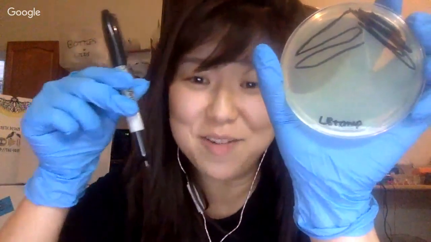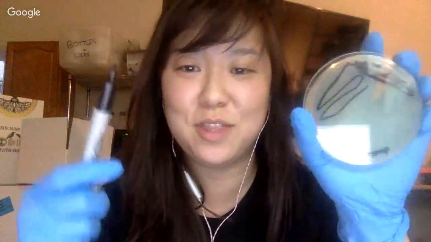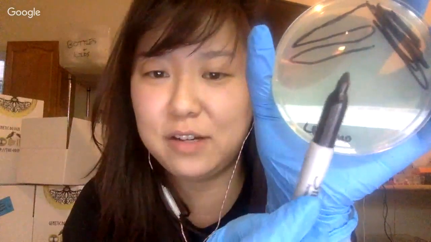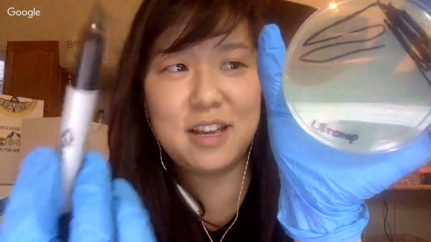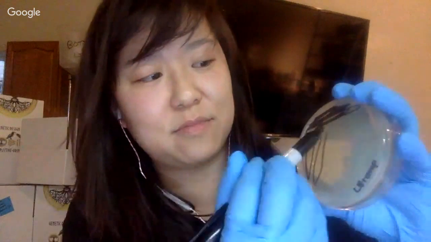And then with that same inoculation loop, you throw it away. And then you get a new one. You get a new inoculation loop that you haven't used before. And with that, you take a very small amount of the end of that. You pull it and you just loop it out real nice without touching it.